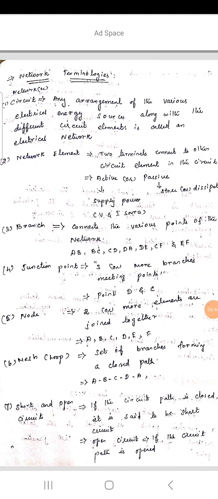And short and open circuit. If the circuit path is closed, it is said to be a short circuit. அதாவது ஒரு சர்க்கியூட் க்ளோஸ்டாக இருக்குது, ஓப்பனாக இல்லை அப்படின்னா அதை ஷார்ட் சர்க்கியூட்னு சொல்லணும். And if it is kept open, then the circuit is said to be an open circuit.